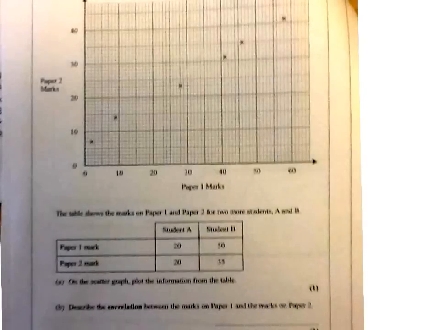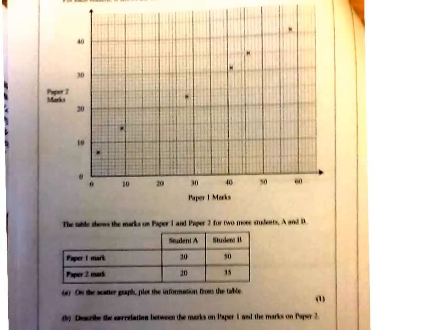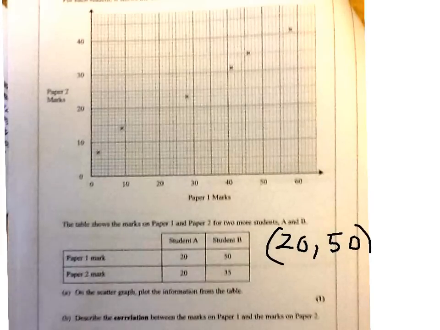So plotting 20 against 50, it's like an XY coordinate, so come to 20 and go up to 50. So first bit, 20, 50, and then we've got 20, 35 for the paper 2.